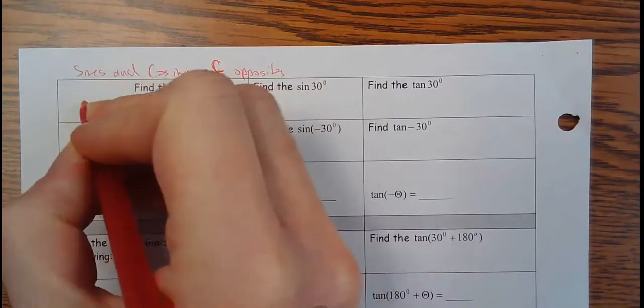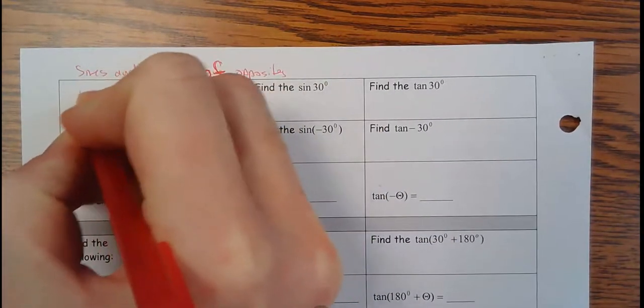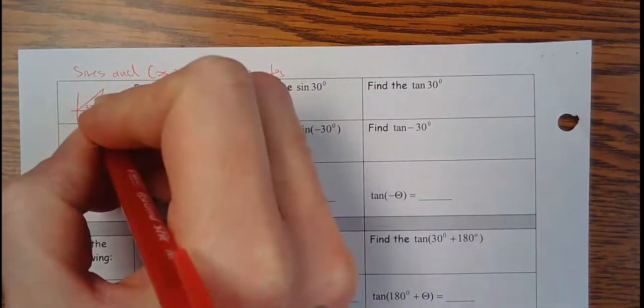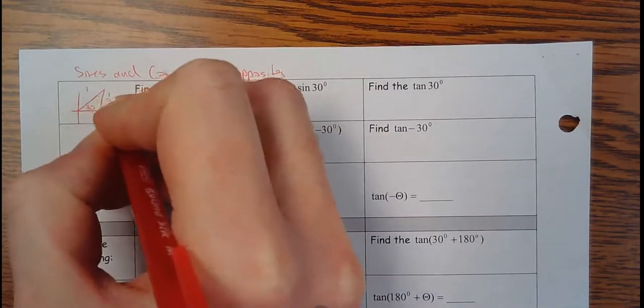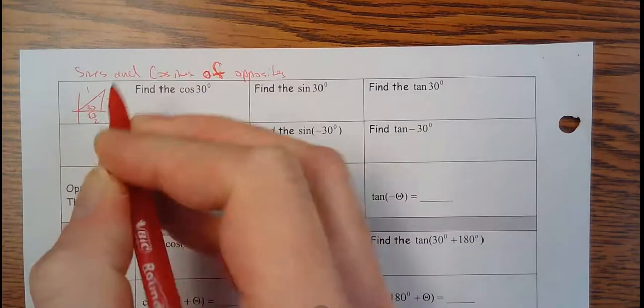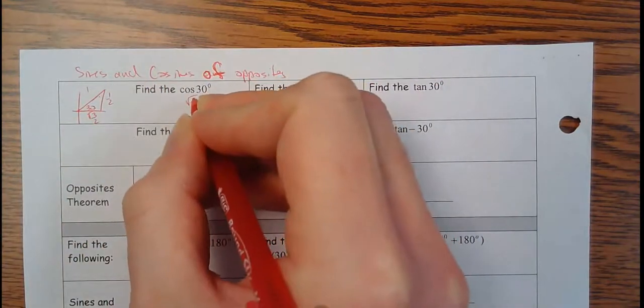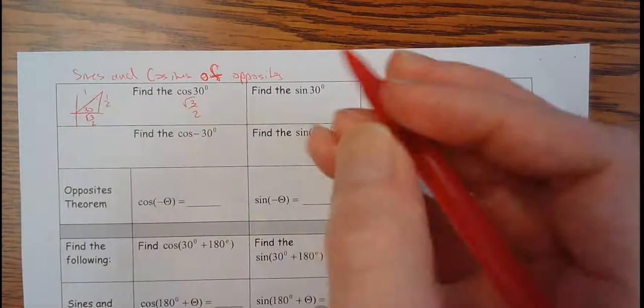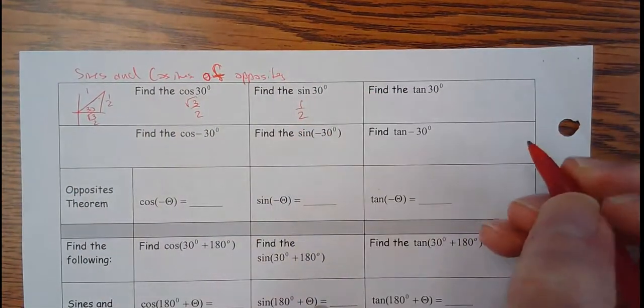Okay, so the sine of 30, that's in the first quadrant. And it's a 30, 60, 90 triangle. So if this is 1, that's a half. This is radical 3 over 2. Adjacent over hypotenuse, that'd be radical 3 over 2. Now find the tangent. Opposite over adjacent, that's a 1/2 over 1.